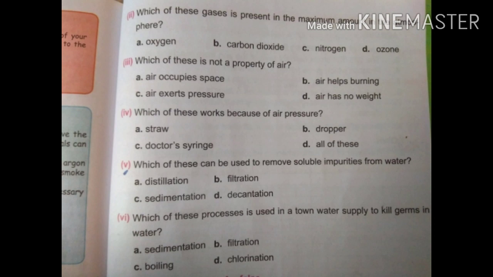Next, third question, which of these is not a property of air? Air occupies space. Yes, it is a property. Air helps in burning. Yes, we know that. And air exerts pressure. Right, it is a property. Air has no weight. No, it is wrong. So option D is not an air property. Actually, air has weight.